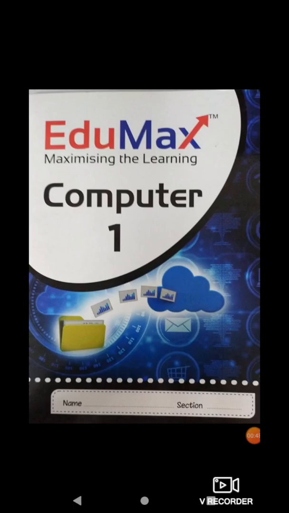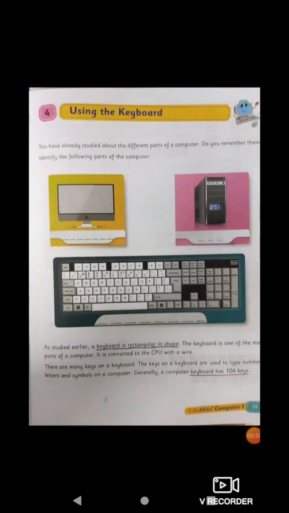So today we will begin with a new chapter and we will try to understand how to use the parts of the computer. So I request all the students to kindly open their workbook to page number 25, chapter number 4, Using the Keyboard. I'm sure we all are ready by now, students. So let me ask you, we all know what a keyboard is, right? Great. Now look at the pictures below and try to identify the parts of the computer.